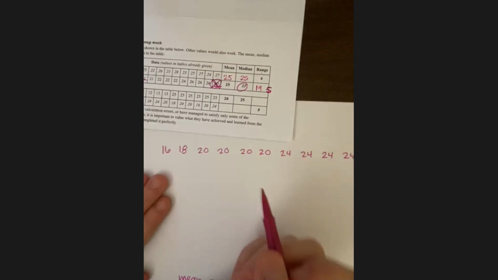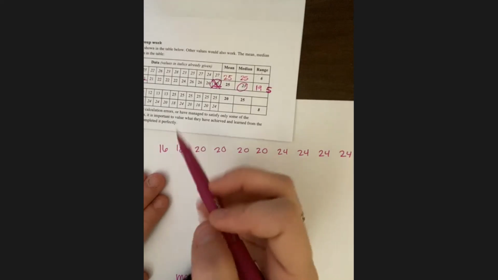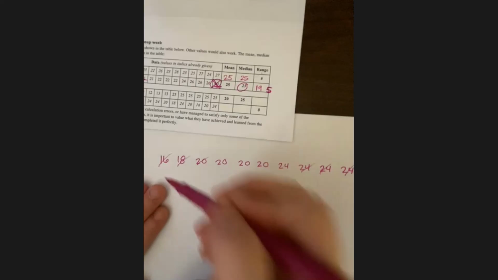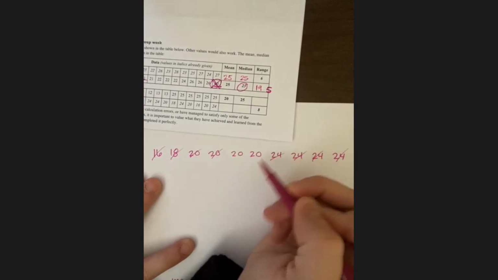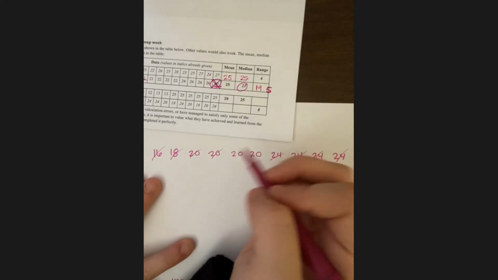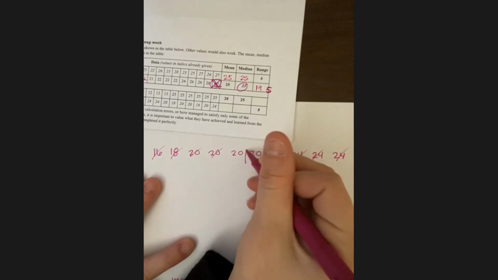It doesn't matter. So to find the median, I'm just going to mark off the same amount of numbers on each side. I usually start out with 3, sometimes 4, depending on how many there are. So I marked out 3 on each side. I'm going to mark out another one, and we're left with 2. Can't mark out another one or that won't be the middle, right? This is the middle right here.